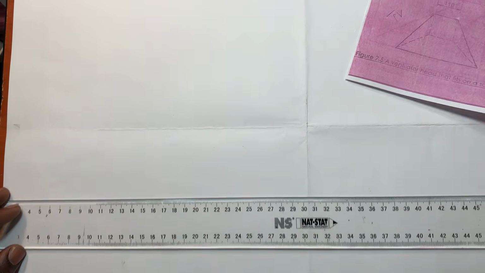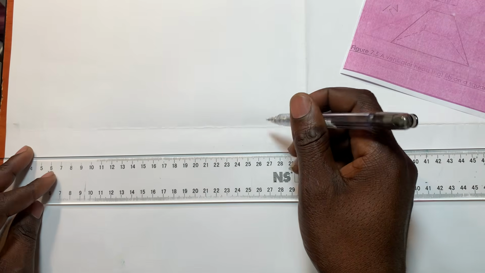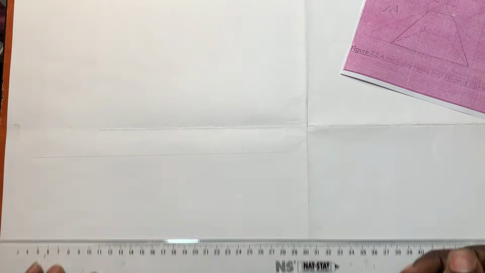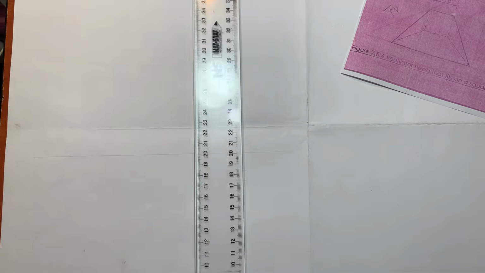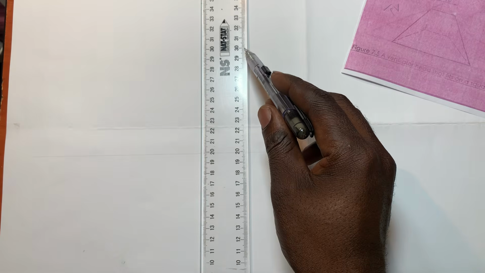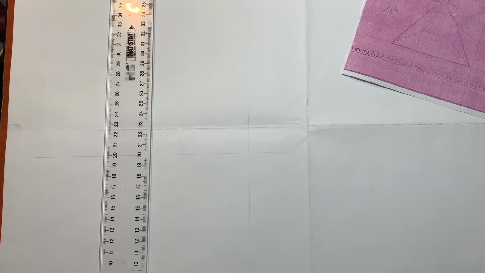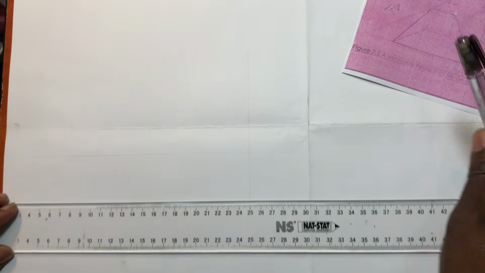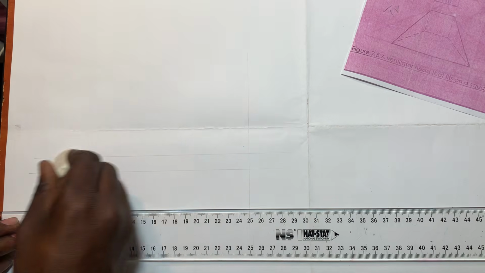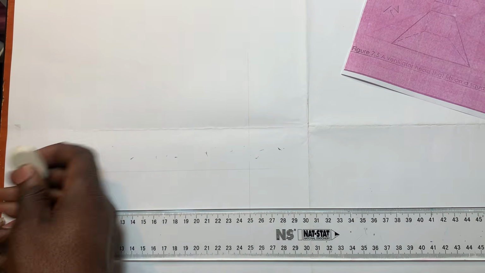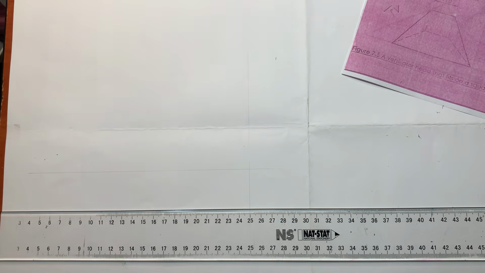I can simply start with the left view like this. Just the horizontal constructional line, and then a vertical constructional line. I drew it horizontal like this, then let me draw a vertical one, just like this. From there, let me go just a little bit down, because I want this one to be the bottom part. It's a constructional line, so it's simple to erase. You understand?